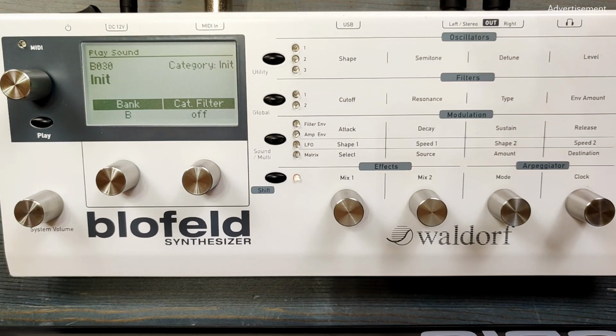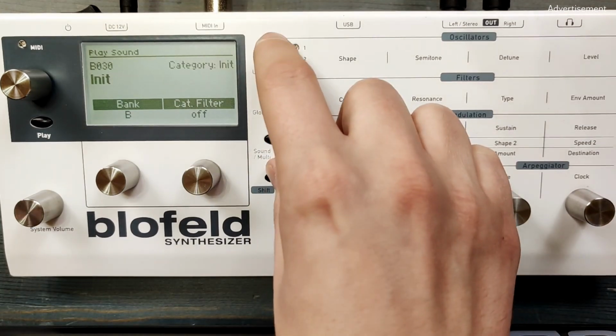So I'm going to show you how to program a kick sound, how to program a hi-hat sound, a snare, toms, and laser beam. So let's start with the kick sound. The kick sound can be programmed like this. Let's start with a completely new sound.